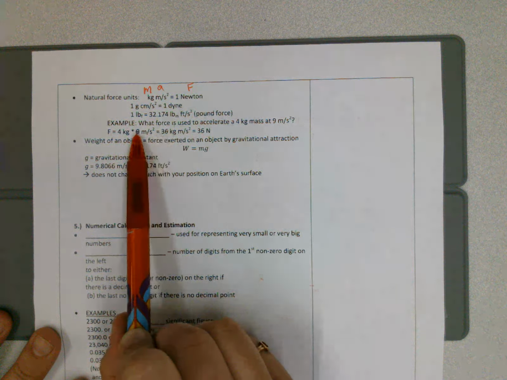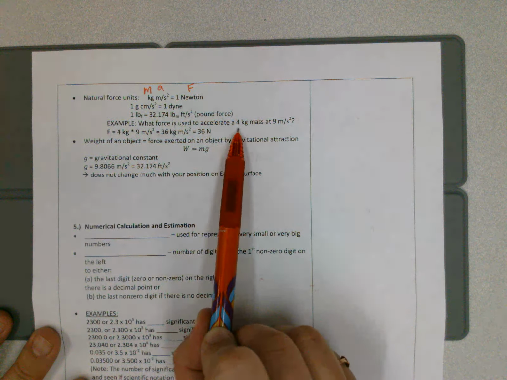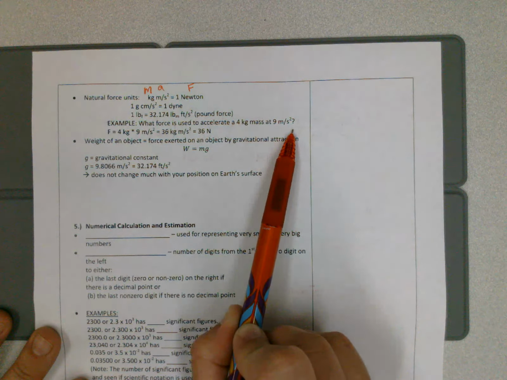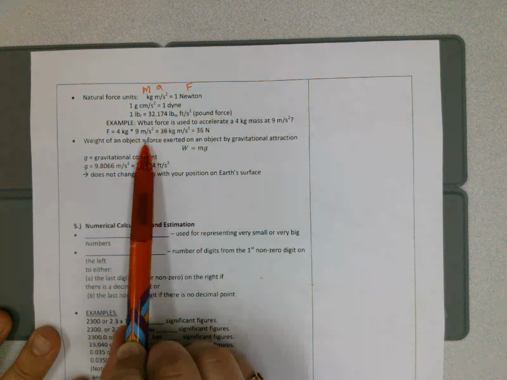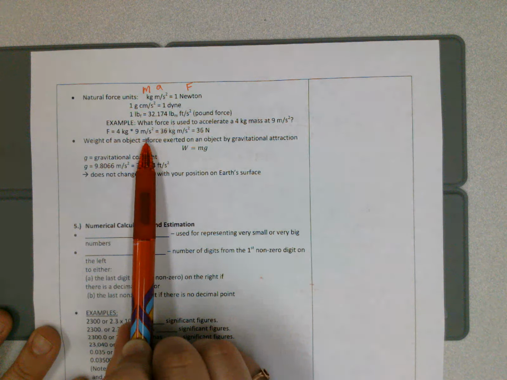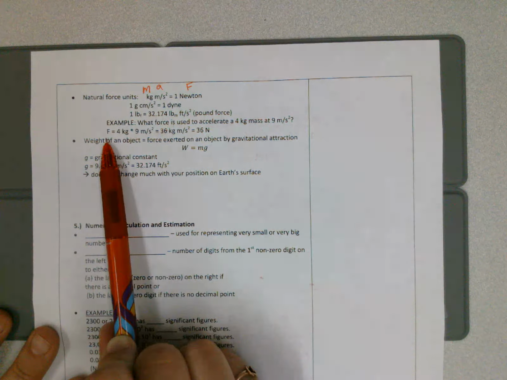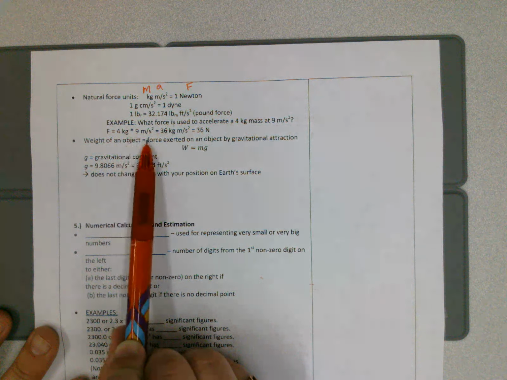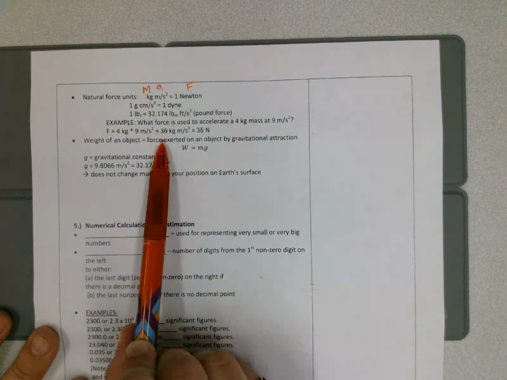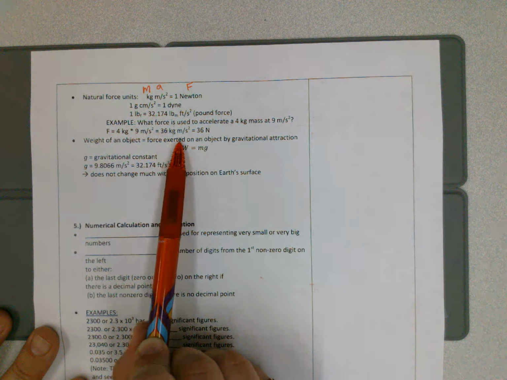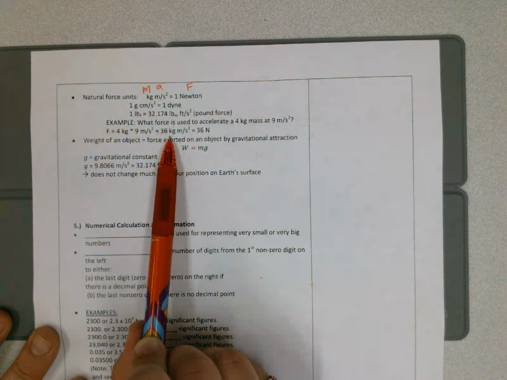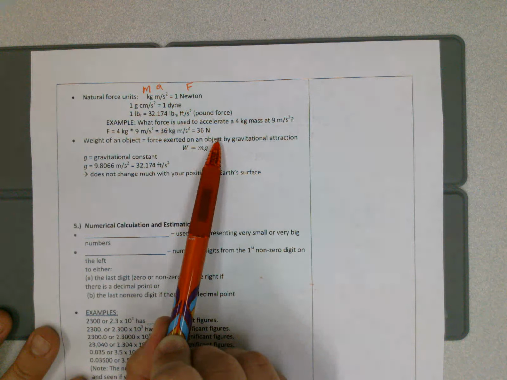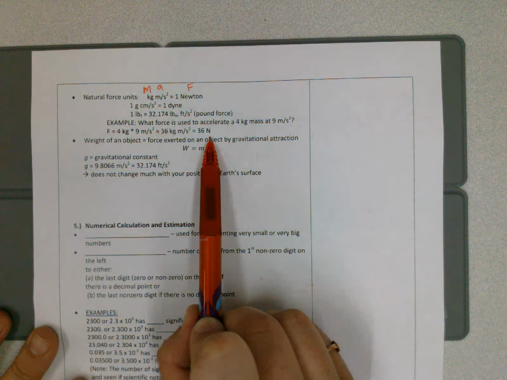So a quick example. What force is used to accelerate a 4 kilogram mass at 9 meters per second squared? We don't have any directions on that force, and we don't have any directions on that acceleration, so a force is simply going to be that 4 kilograms times 9 meters per second squared, which is equal to 36 kilograms times meters per second squared, and we know that a kilogram times meter per second squared is a Newton. So just keep that in mind.